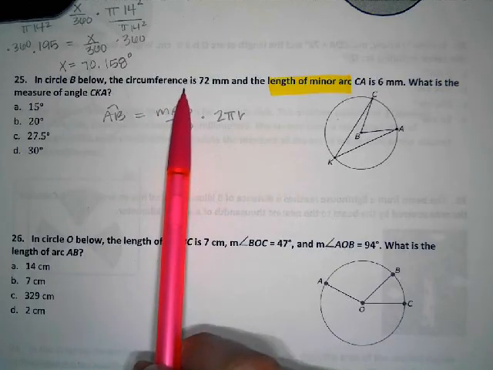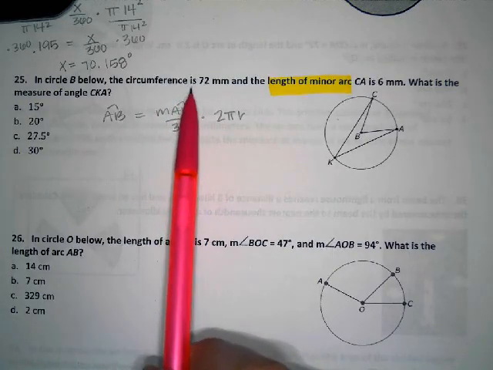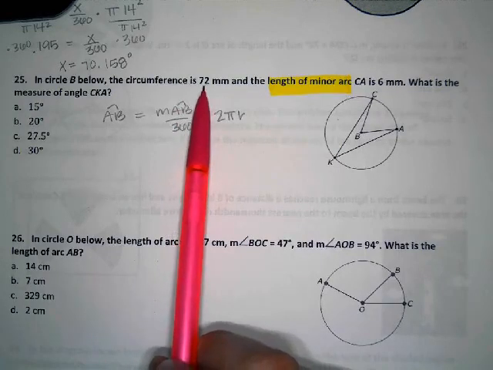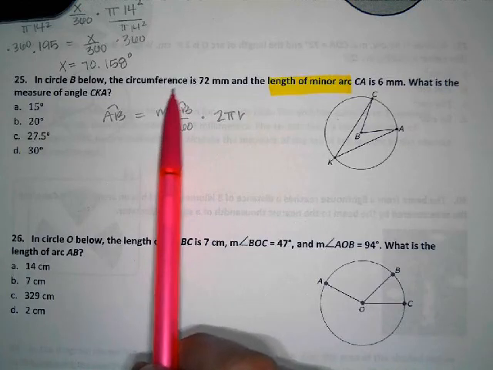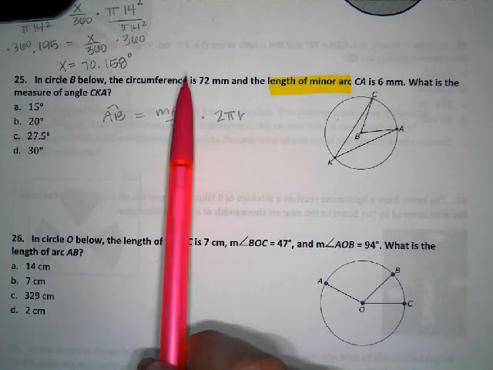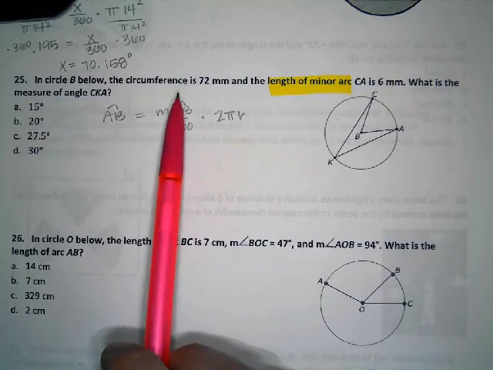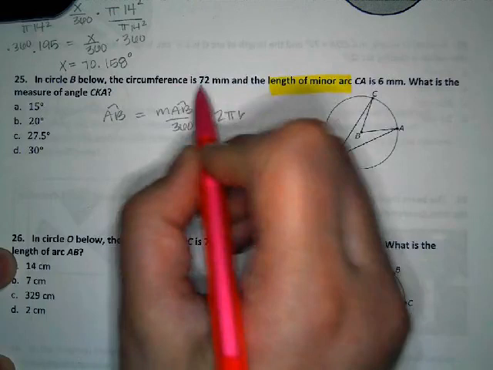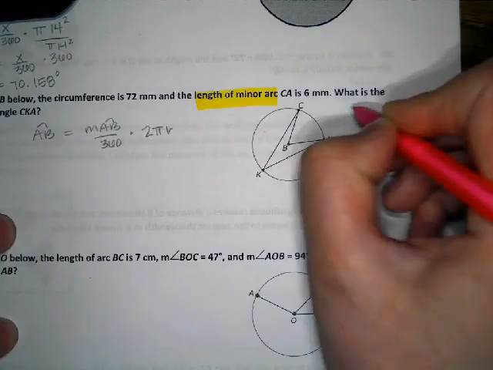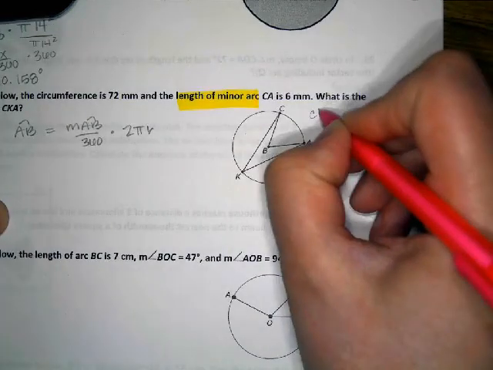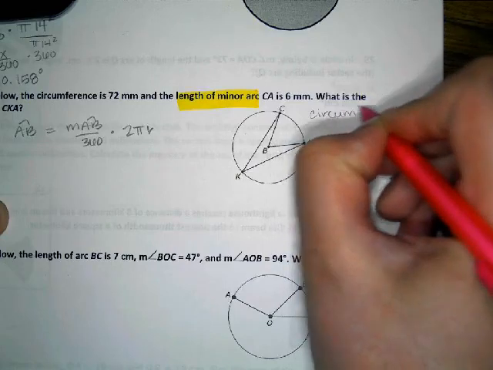Does anyone know what the formula is for circumference? It's not pi r squared, it's 2 pi r. Okay, so the circumference is 72, so if the circumference is 72, that means that 2 pi r is 72.